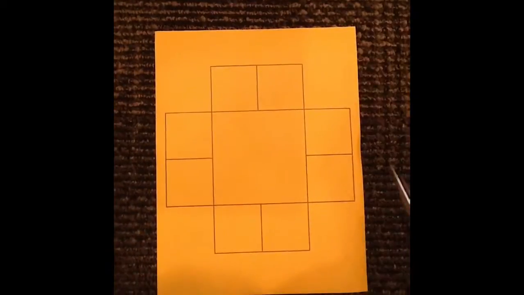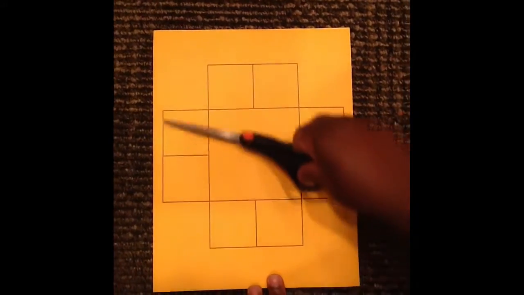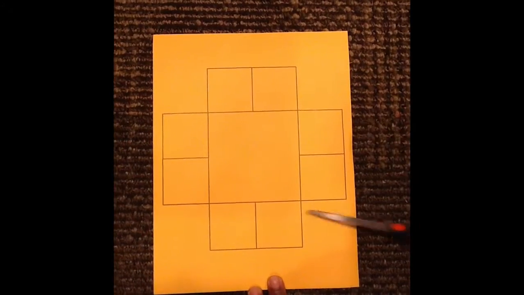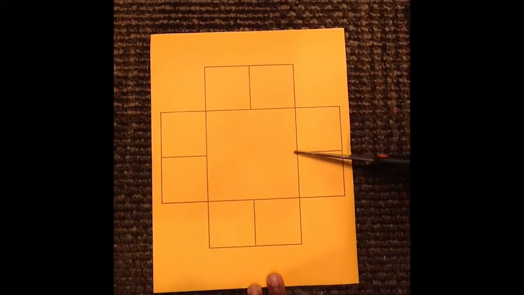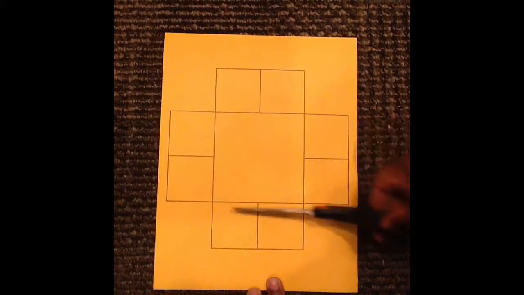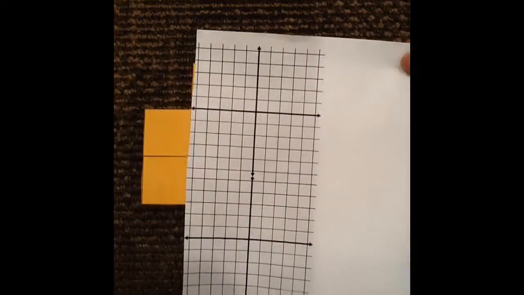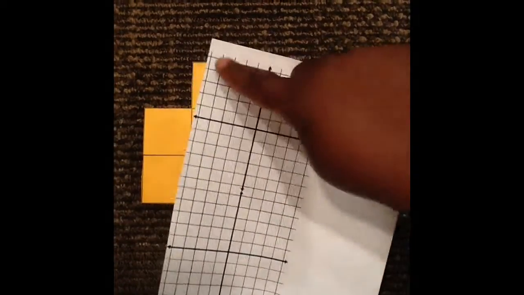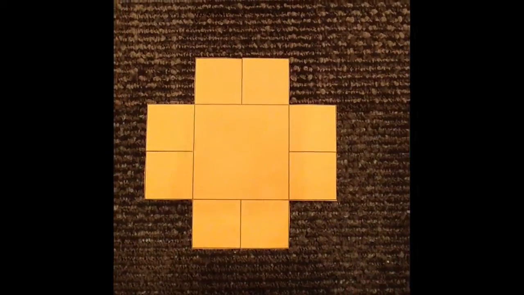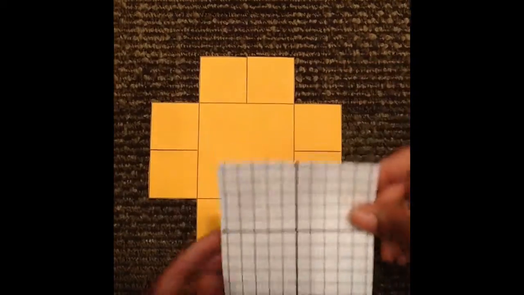We'll take our foldable, use our scissors, and we're going to cut along the edges, as so. We're going to also cut these edges here. When we're done, this is what it should look like. We will take our grid paper and then we're going to cut out one section. That's what it looks like.